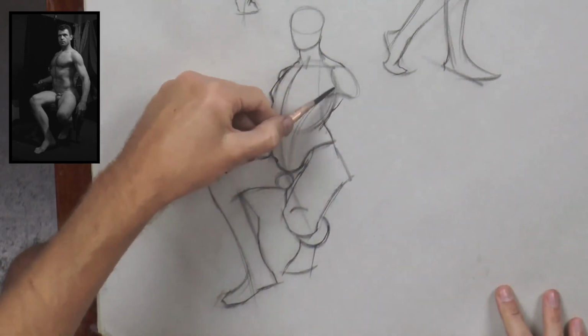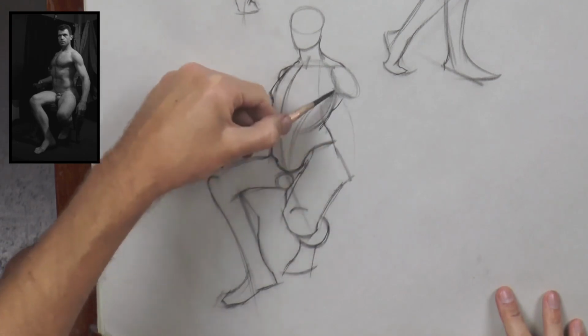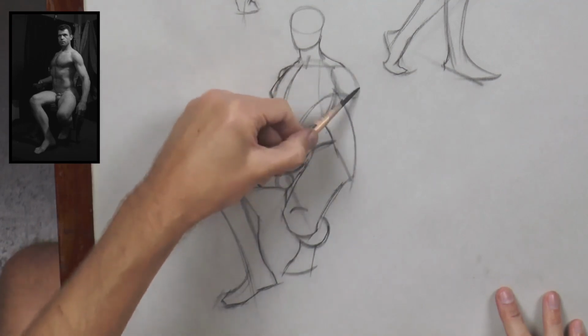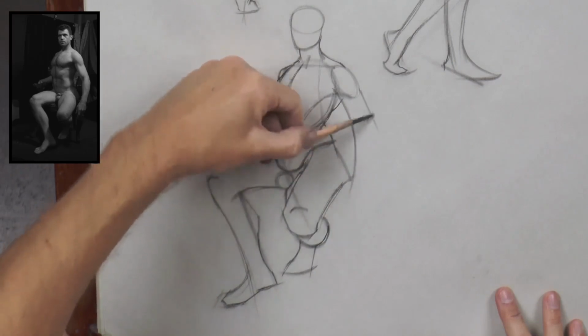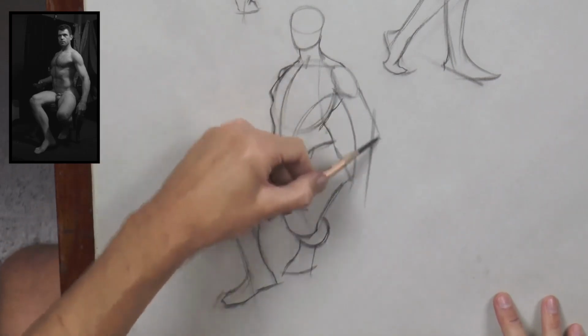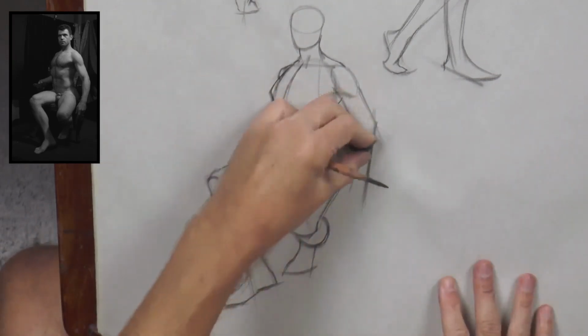I might add a leg or some of this arm on real quick. Again, C curve and two straights. That nice rhythmical arm, except I'm going to make it drop the elbow a little bit.